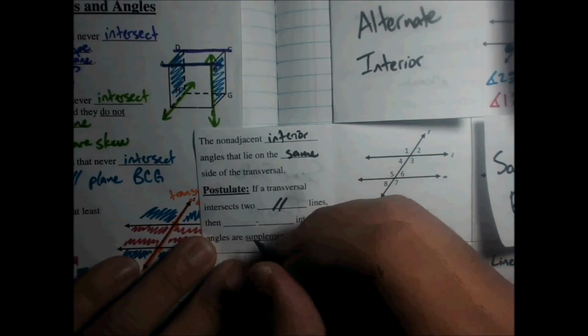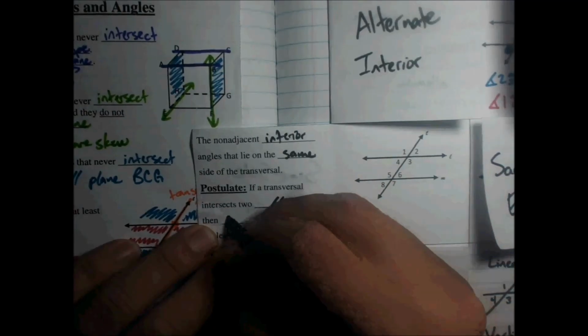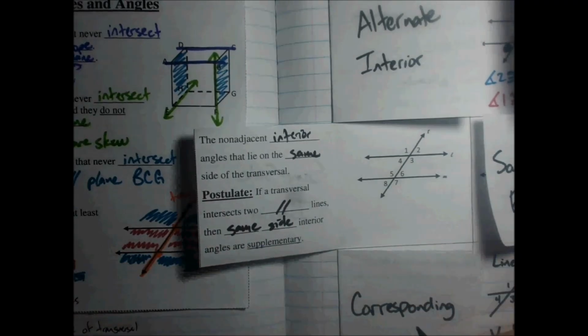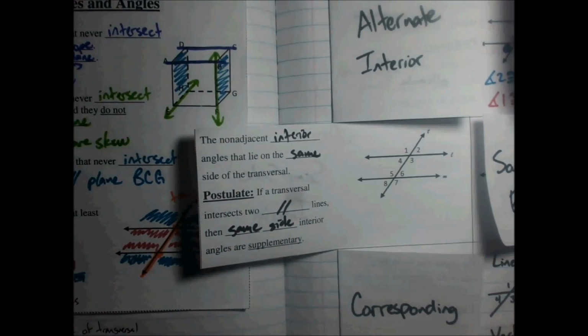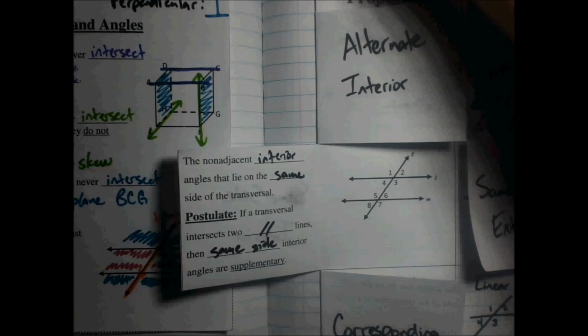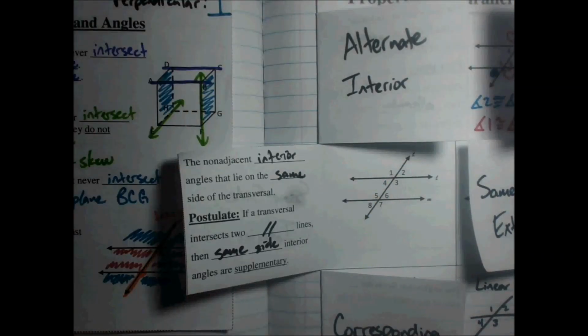Alright. So for this I can use, let's already use this one. Okay. Let's see. What other shape do I got? I can use like a triangle, right? Yeah, let's do a triangle. So same side interior. So on the inside, but on the same side of it. So like if we have angle 4, angle 4 is on the same side as 5, and that's also on the inside.